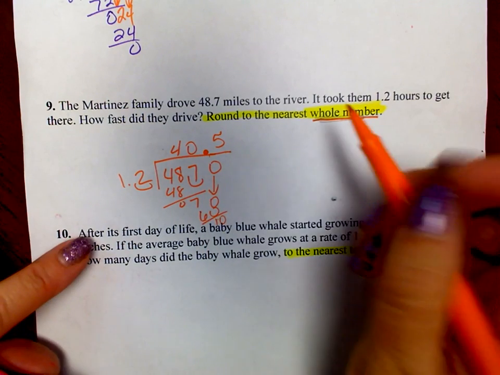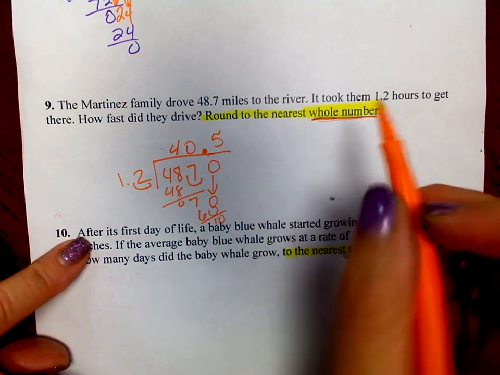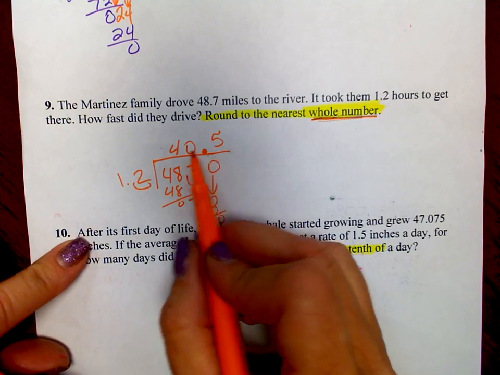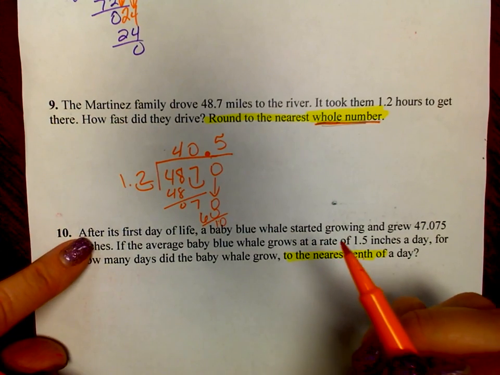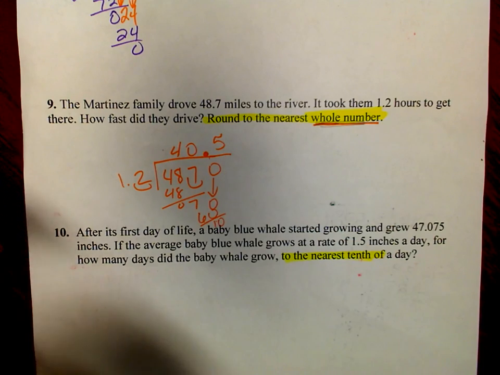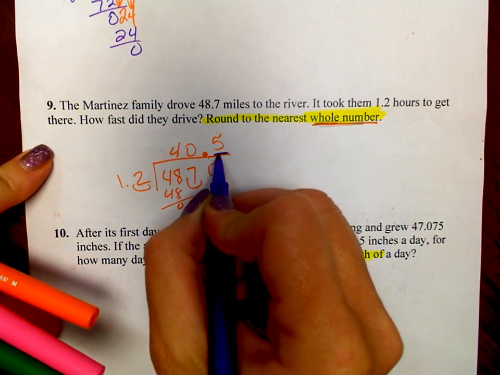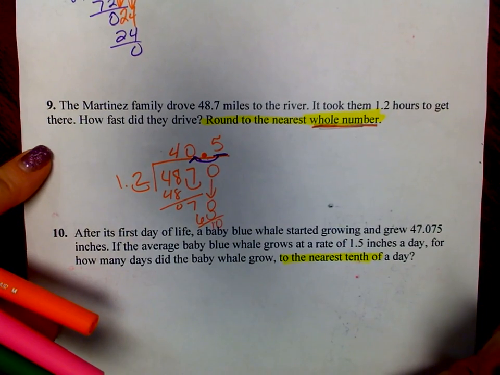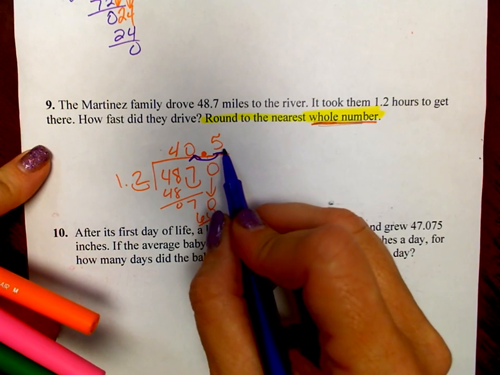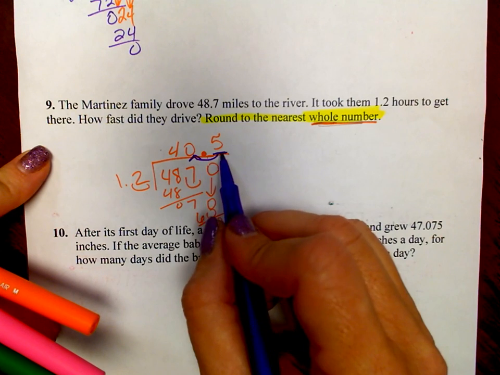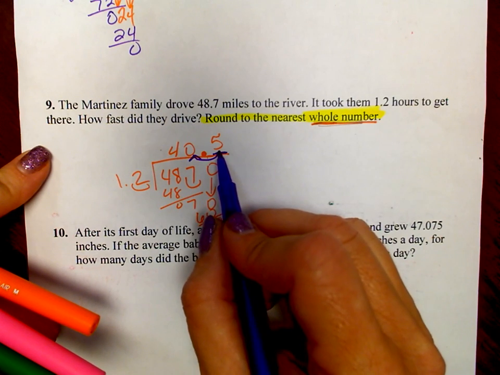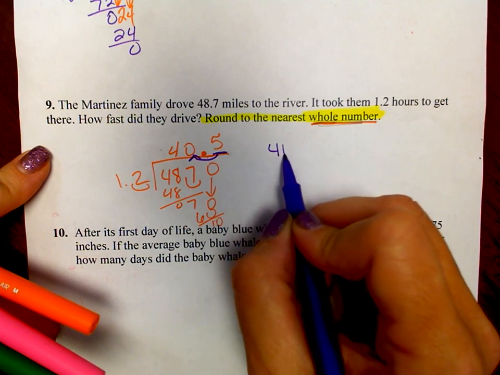But because I'm rounding to the nearest whole number, I've got my tenth spot. I can now round. Remember, I've got to look at this number to decide what I'm going to do to that number. 5 or more, raise the score. 4 or less, let it rest. Well, it's 5, so it's going to end up being 41.